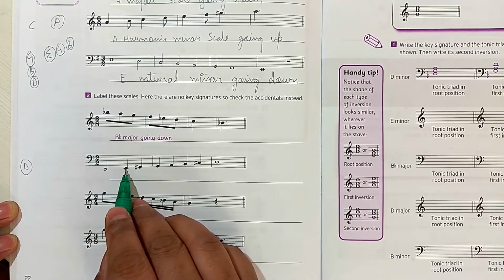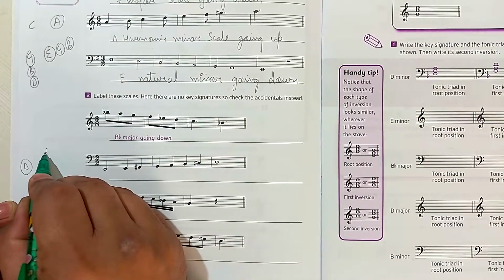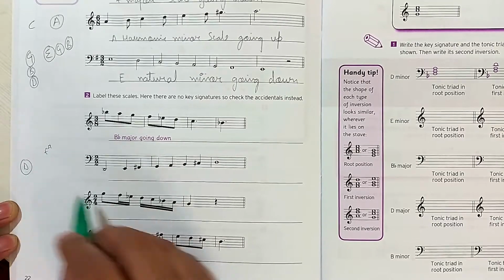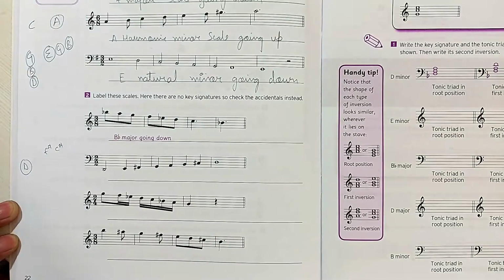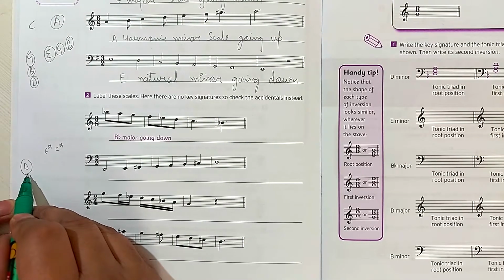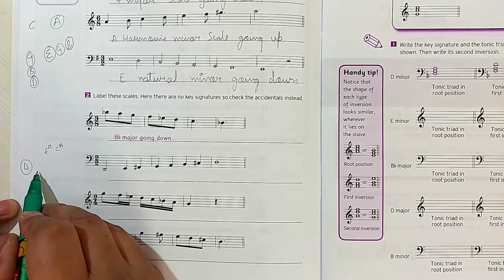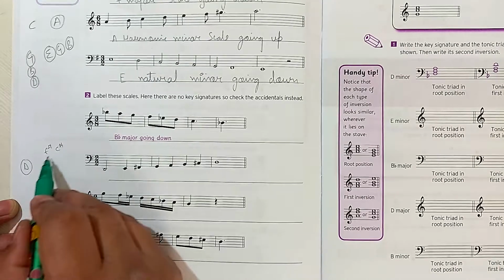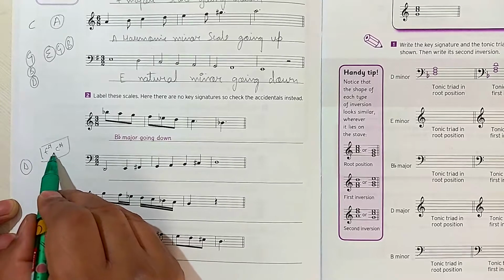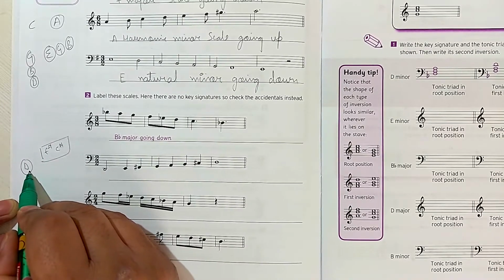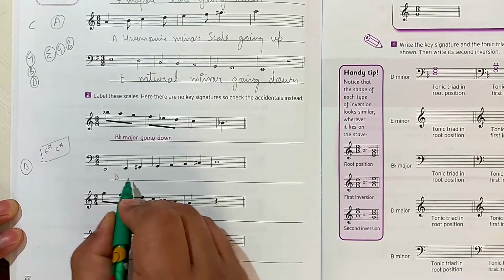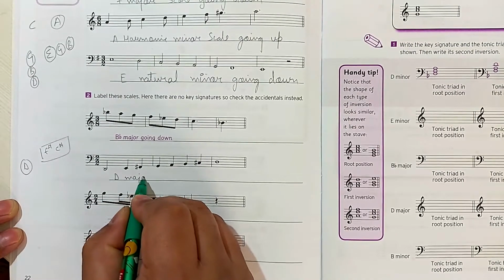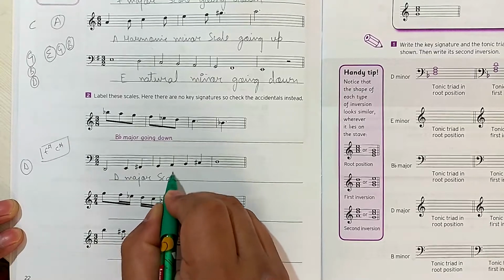We know D major has two sharps. These two are the key signature notes for the D major scale, so it is easy to know that this is a D major scale going up.